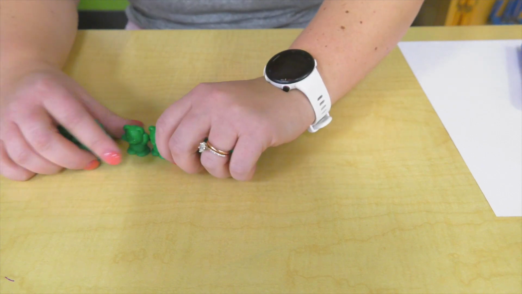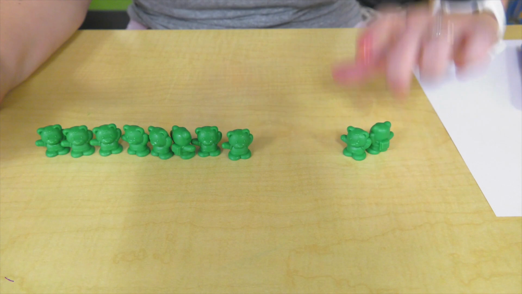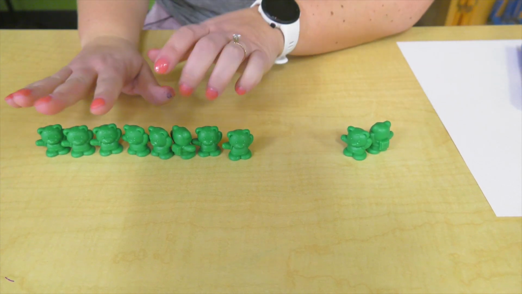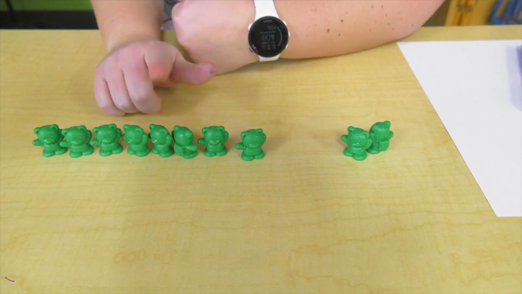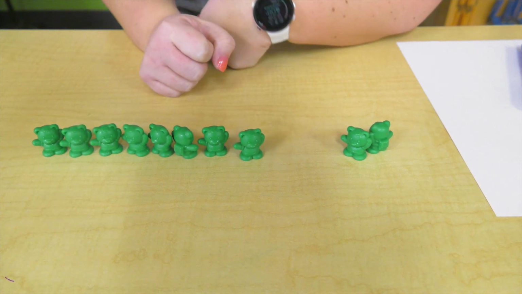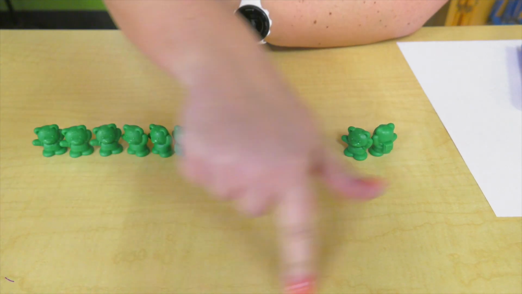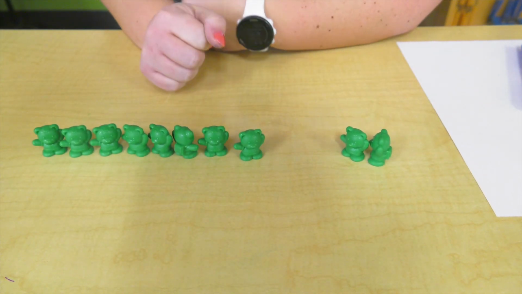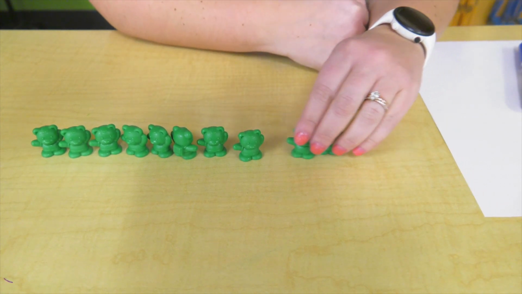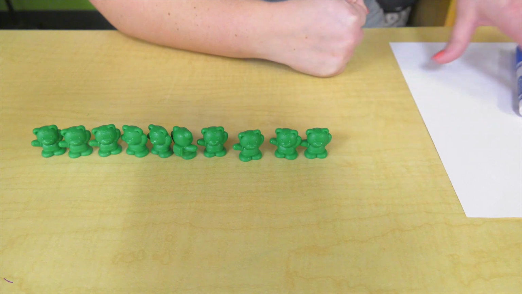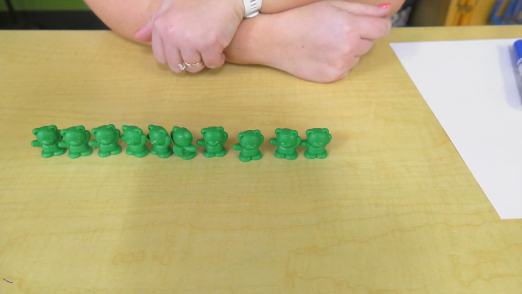Let's try another one. I have 8 bears and 2 bears. One group has 8, 1, 2, 3, 4, 5, 6, 7, 8, and one group has 2, 1, 2. I want to know how many bears I have in all. So we can push our bears together or combine the two groups to be able to see how many bears we have in all.